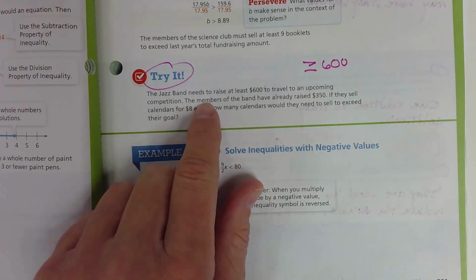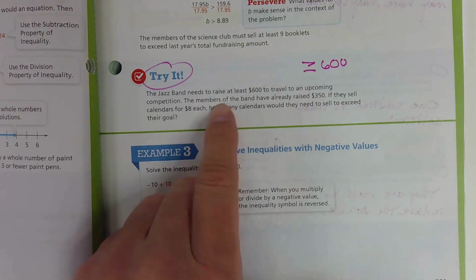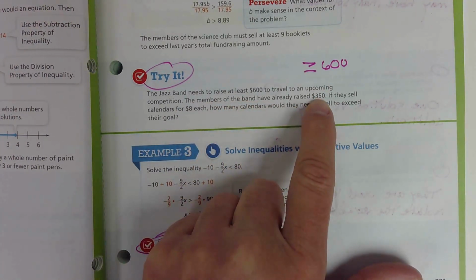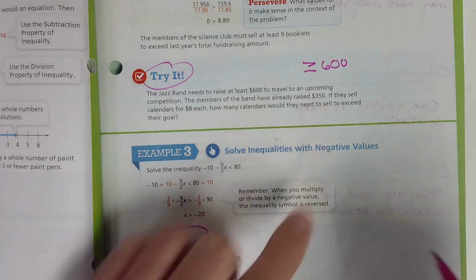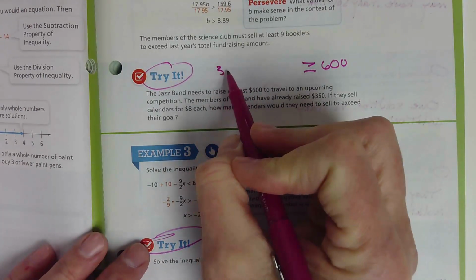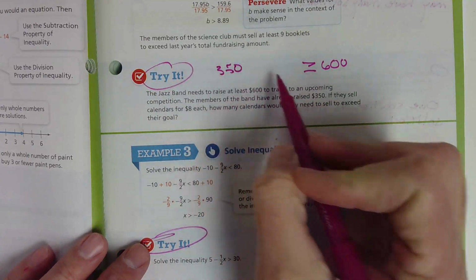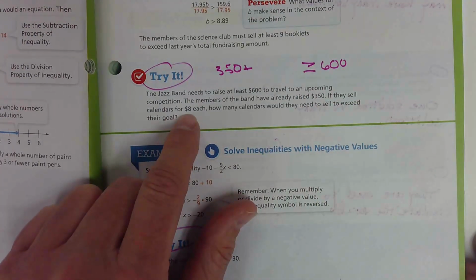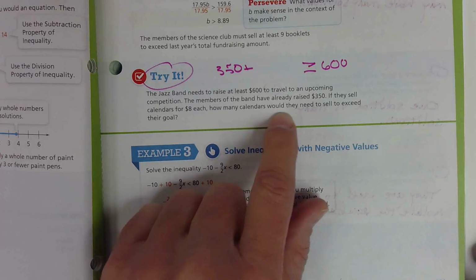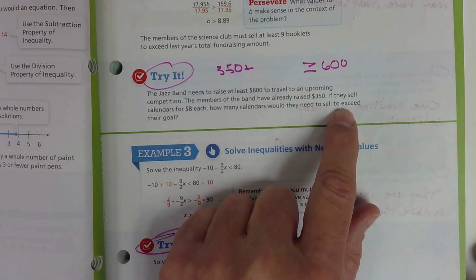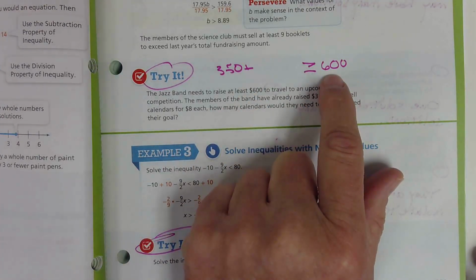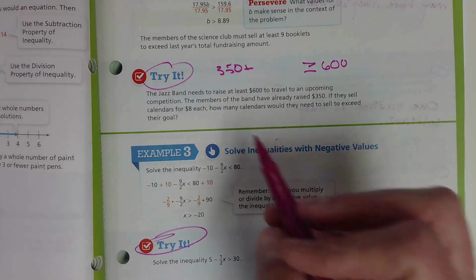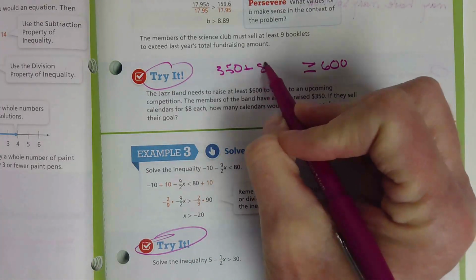Then it says it's for some competition coming up. Then it says the members of the band have already raised $350. That's easy. So I'm going to come over here on this side and write 350. And then it's probably a plus. If they sell calendars for 8 each, how many calendars would they need to sell to exceed their goal? Remember, their goal is 600. So the calendars are each, so I'm just going to put 8C.